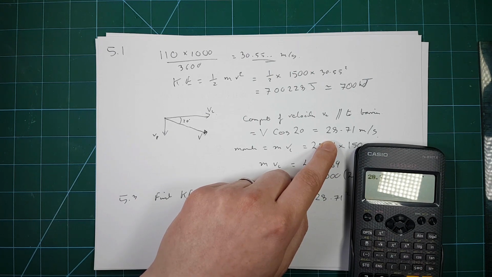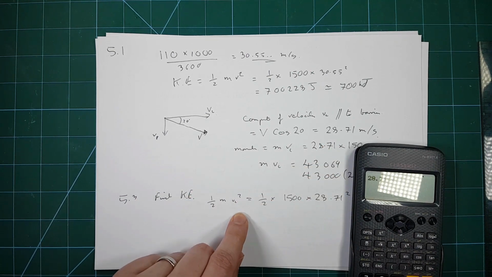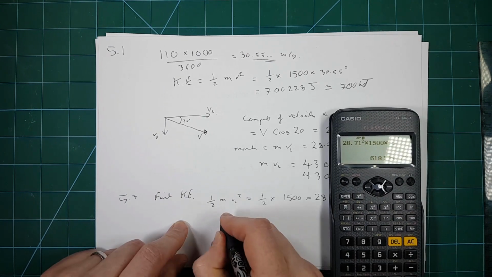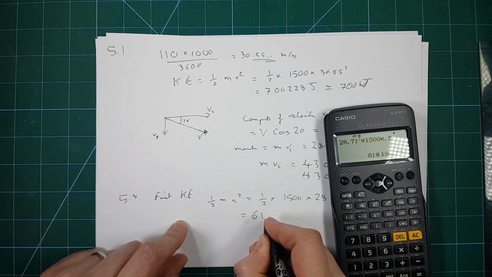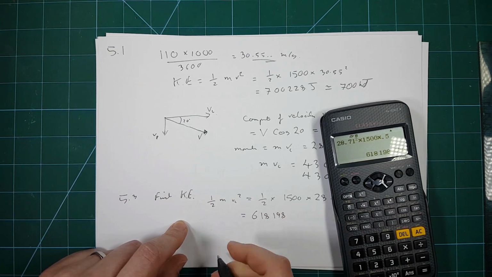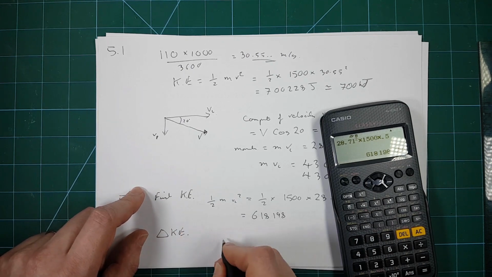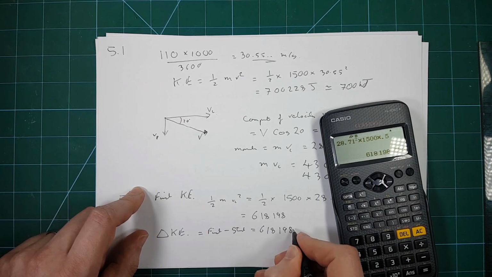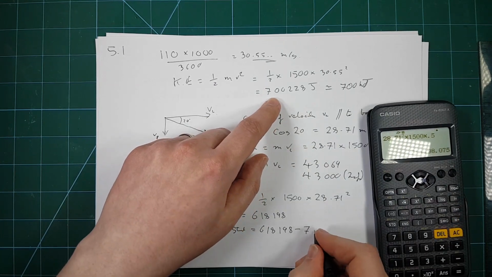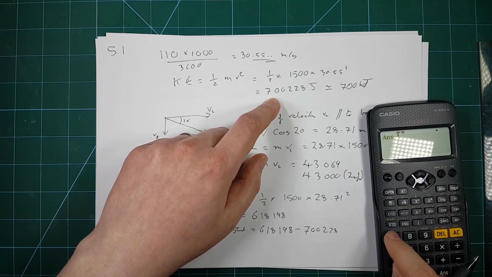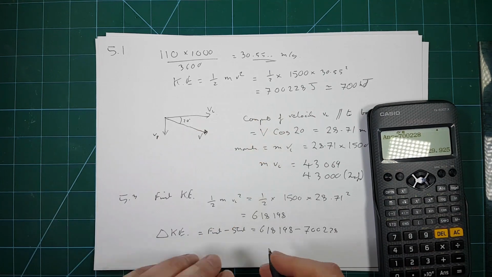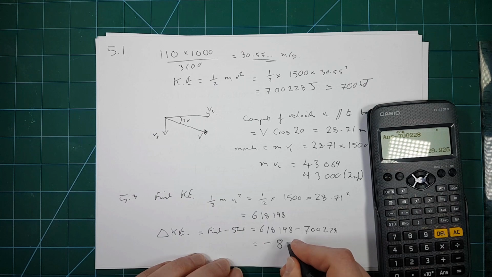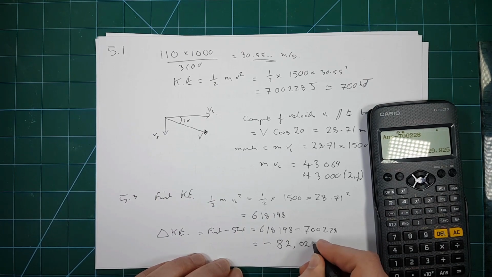So 28.71 squared times by 1,500 times by 0.5 is equal to 618,198, and then delta KE, the change in kinetic energy, is equal to the final minus the start, which is 618,198 take away this 700,228, and that is negative, so we've lost kinetic energy, which is what we'd expect.